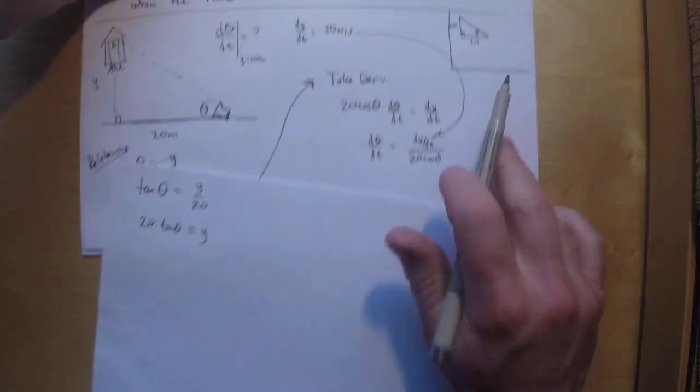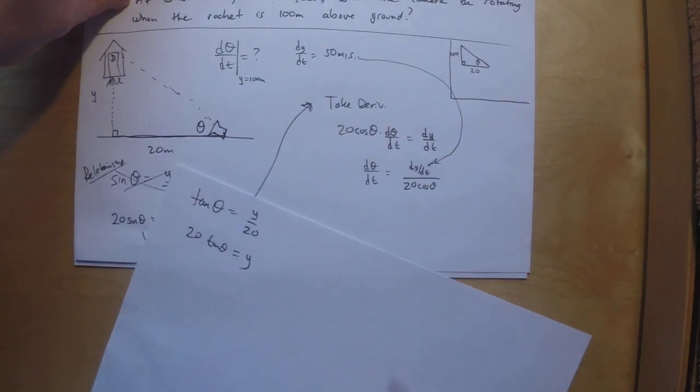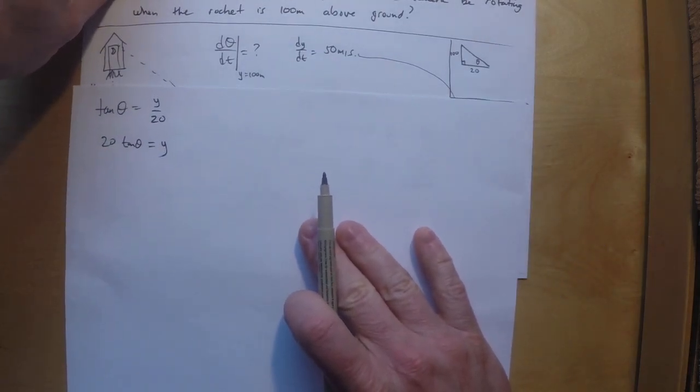And I kind of caught it here when I was doing this because I looked at this and said, that's tan. I'm like, where's tan? And something wasn't working out. Okay, back to the drawing board.